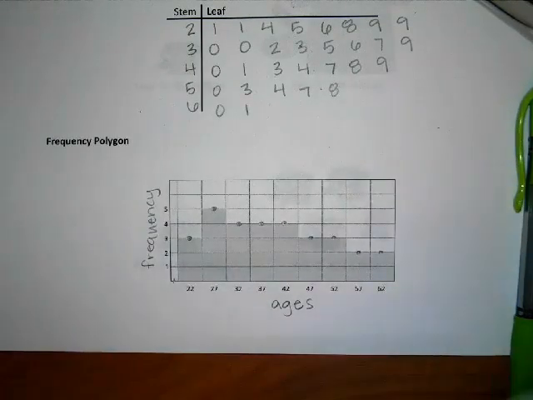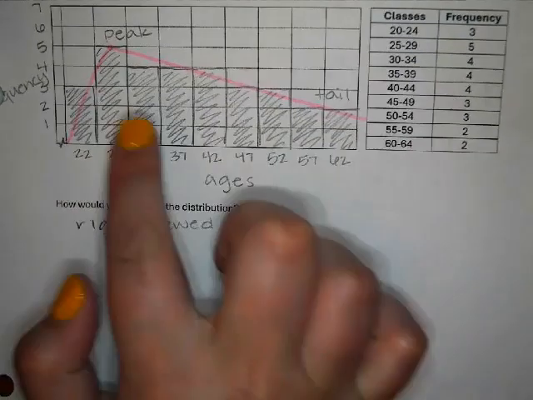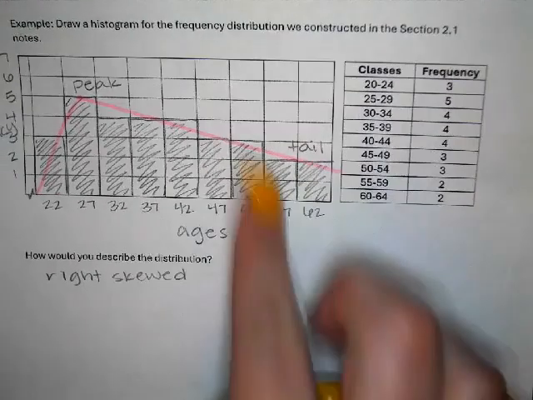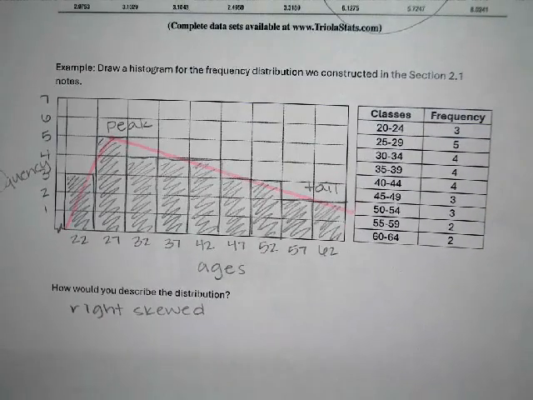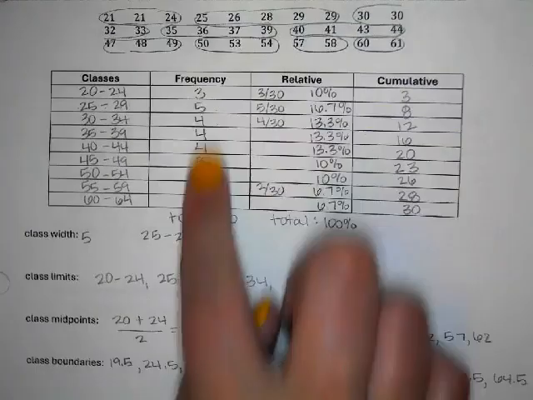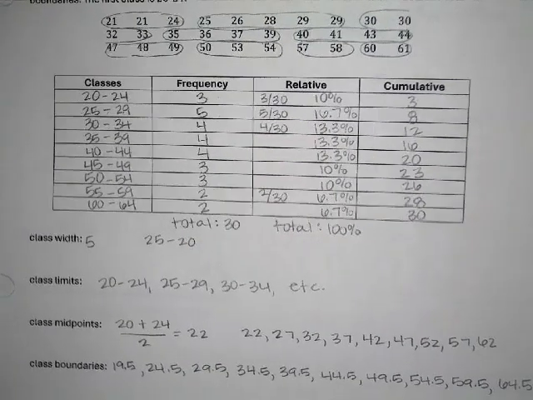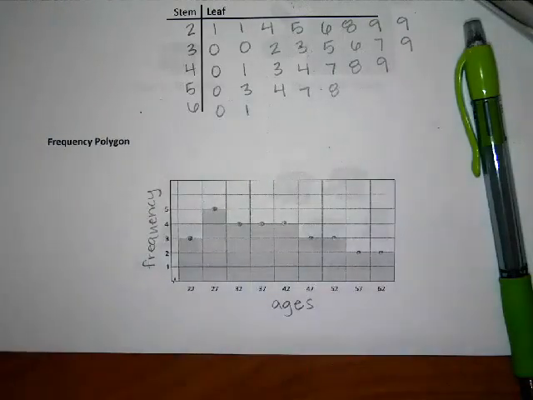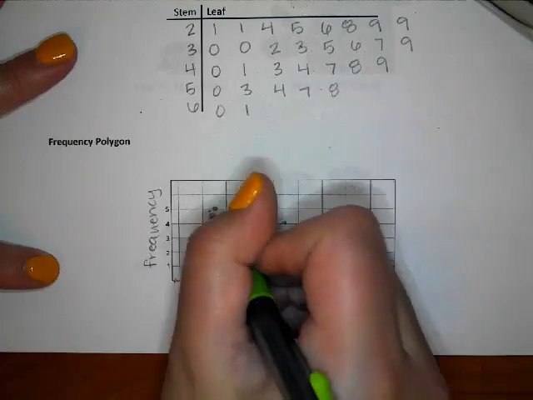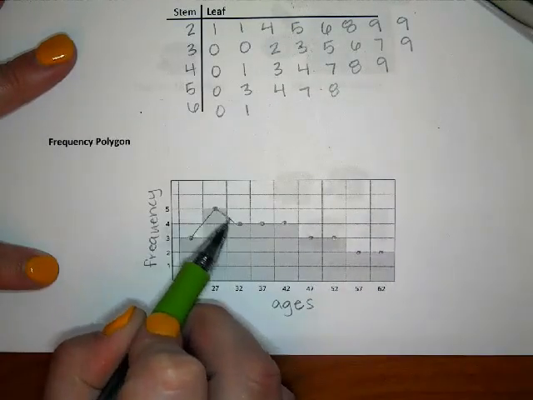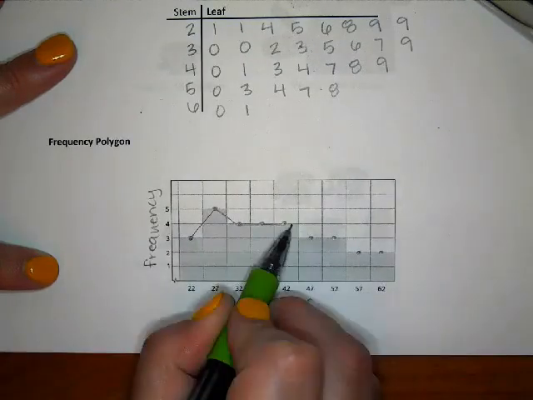I'm just using this table, the classes and the frequencies that we had from this data from section 2.1, actually. So this is what the data looked like when we first worked with it. So I'm just taking the same data from before, and we're putting it in a different type of graph. So with a frequency polygon, you wouldn't have the bars there. Those were just to help us with our old data. You just connect the points with line segments.